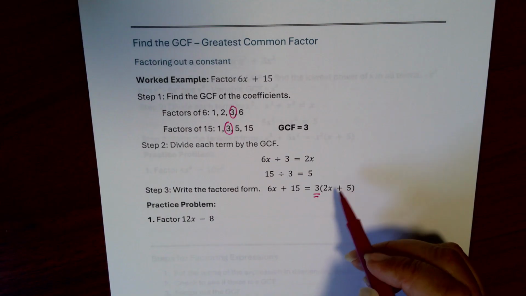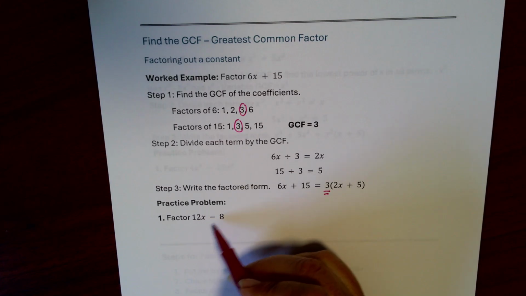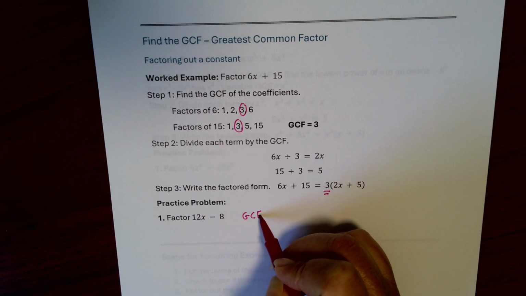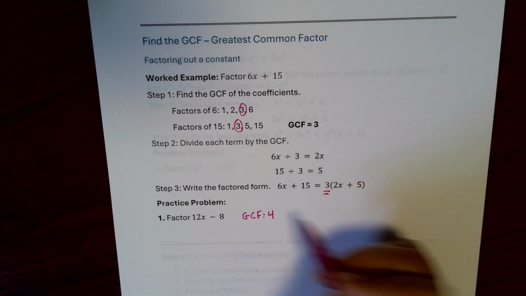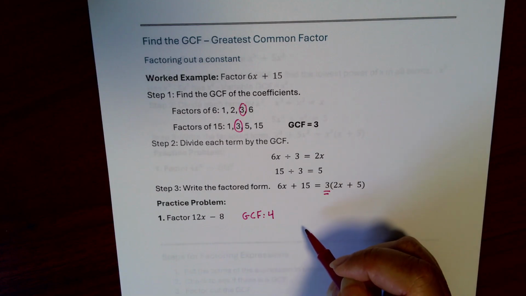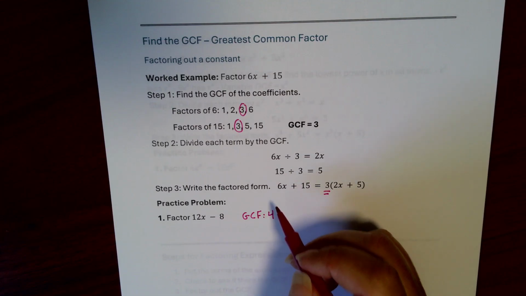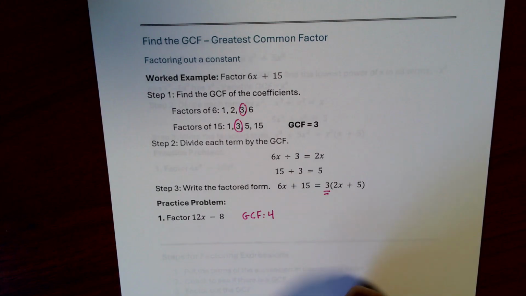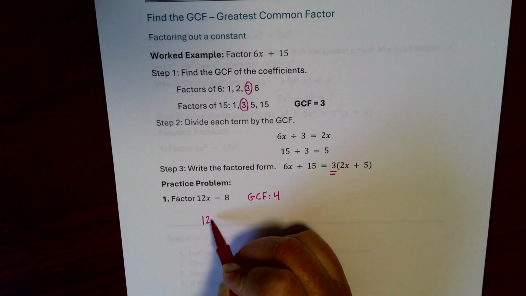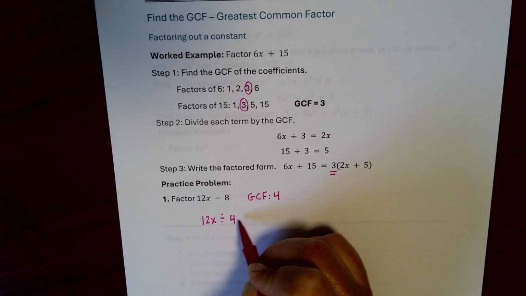So let's do a problem together. Sometimes you have to spend a little more time figuring out the GCF, but the GCF here is 4. Now, what if you said 2? Well, if you said 2, you just have to do this process twice if you didn't pick the greatest common factor. Okay, so what I'm going to do is divide each one of these terms by 4.